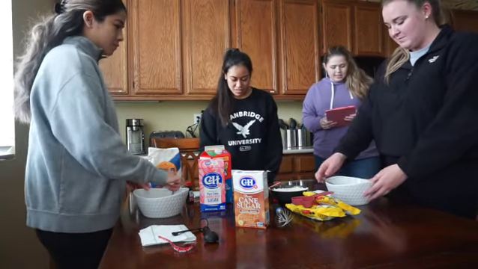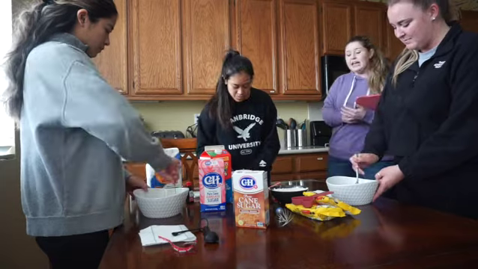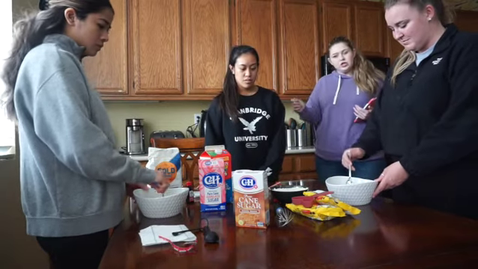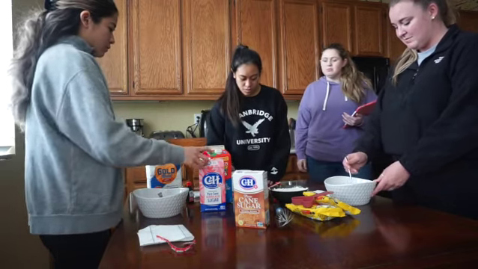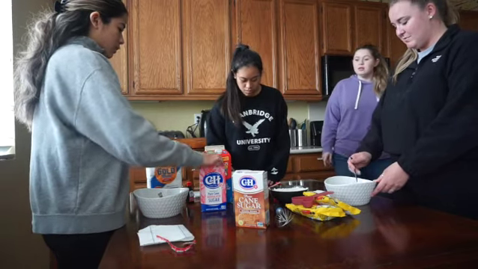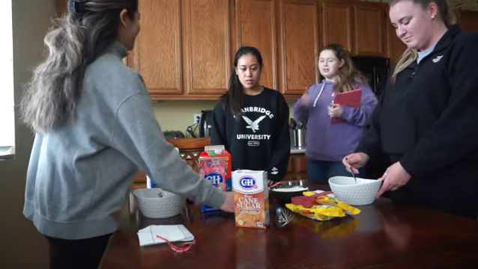Alrighty, so next we're going to add in 1/8 of a teaspoon of salt. So you can take that one you just used for the vanilla and fill it about halfway. Good job.